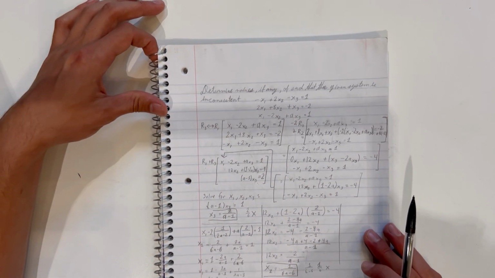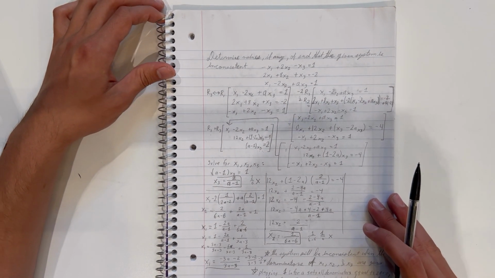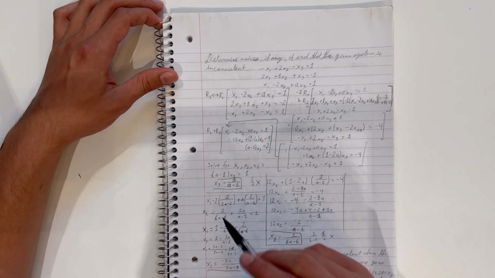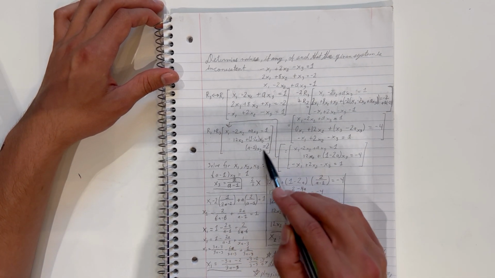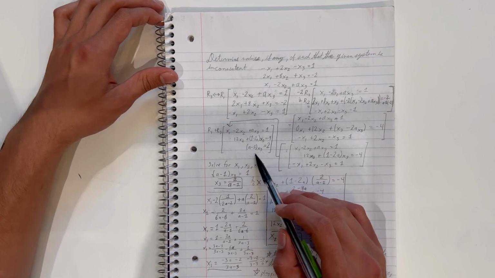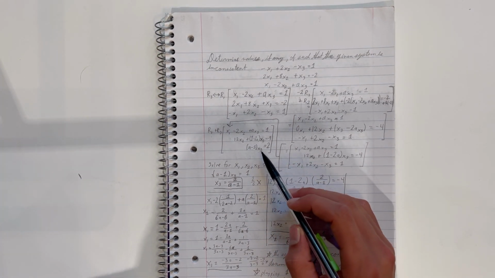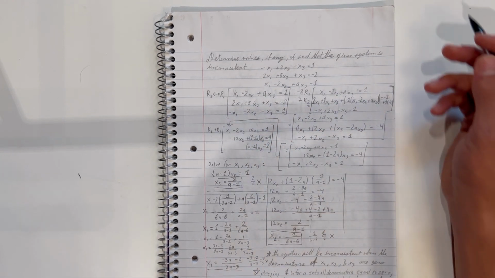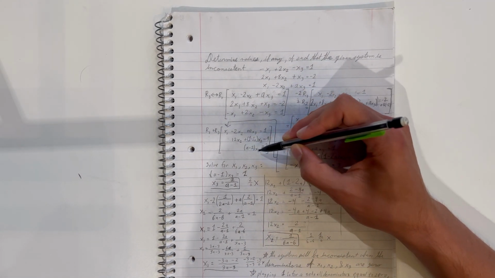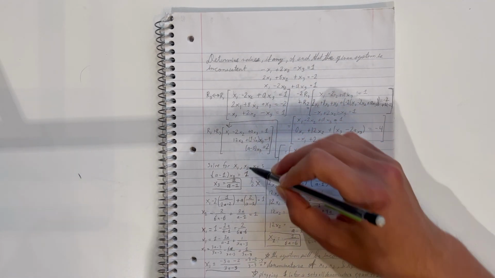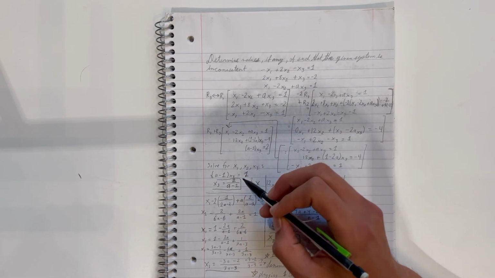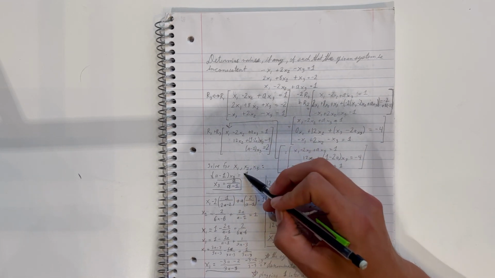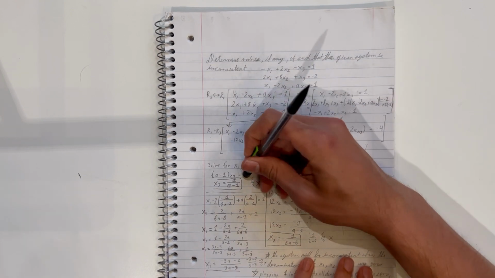Our first step to solve for x3 is to set and simplify this equation. Dividing a minus 1 across the equal sign, 2 will give us 2 over a minus 1. This is our new x3 value.